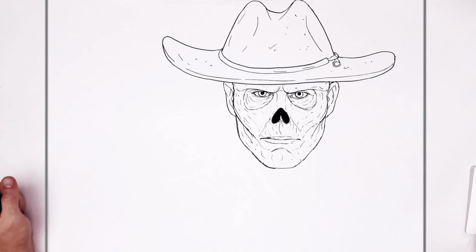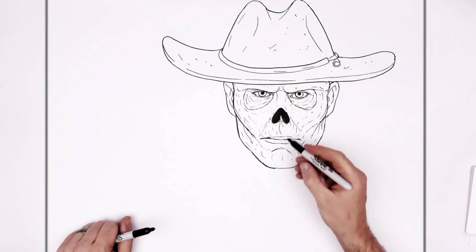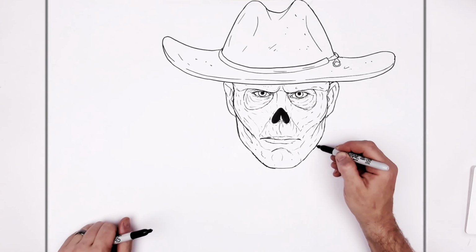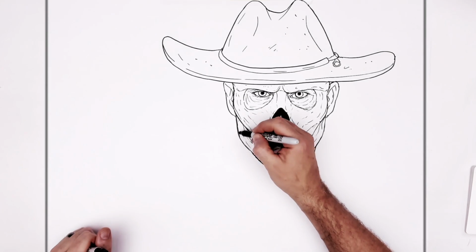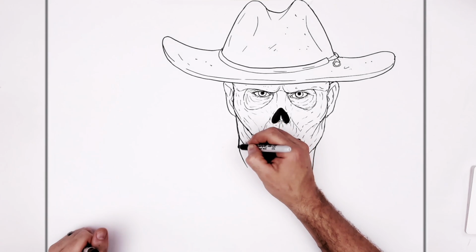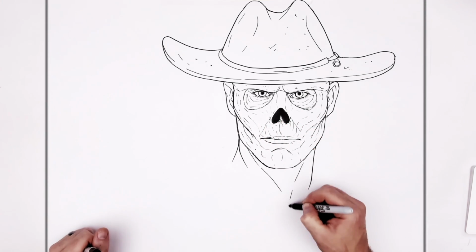So neck, shoulders, gun, and collars and stuff. So his neck, say the front part of his neck. So it goes there. The back, skin fold sort of that way. And then neck muscles go down towards the middle.